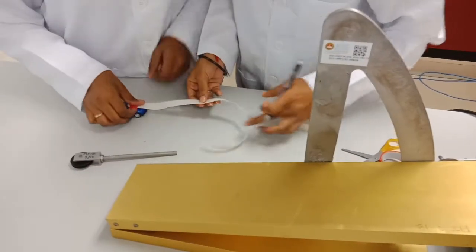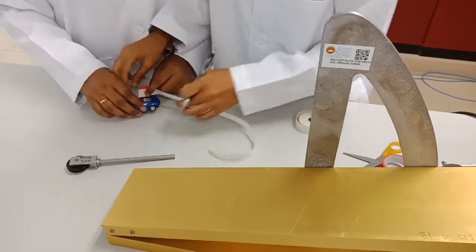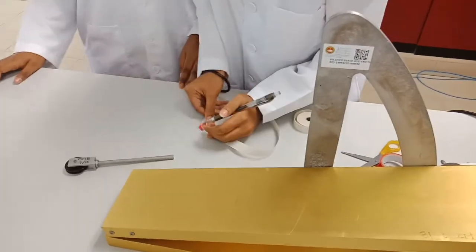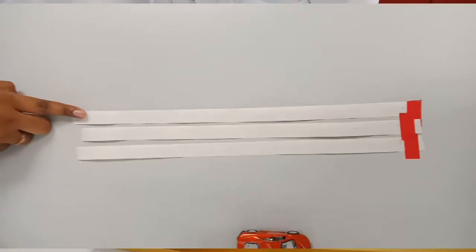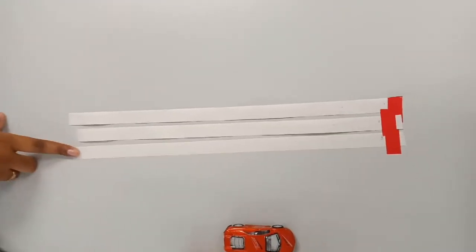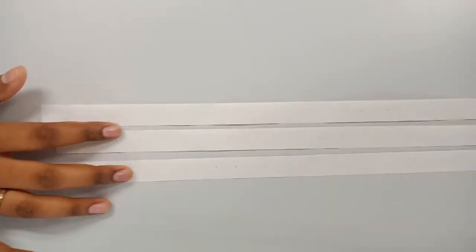Trial time. Kenapa dia macam no? Here, this is the second and then third. You can see the dot here.